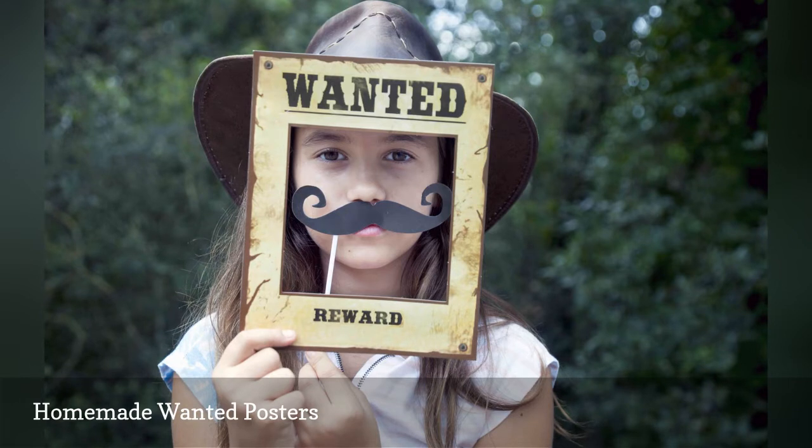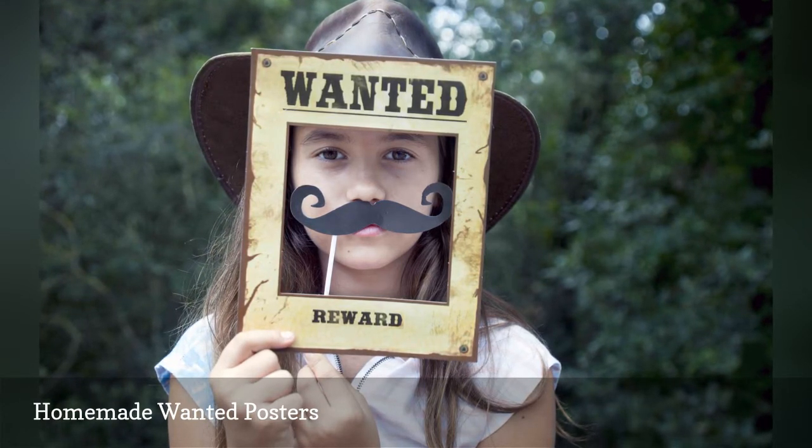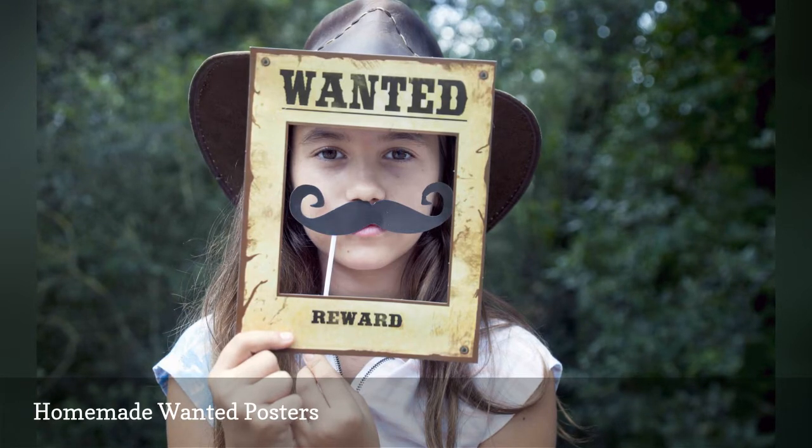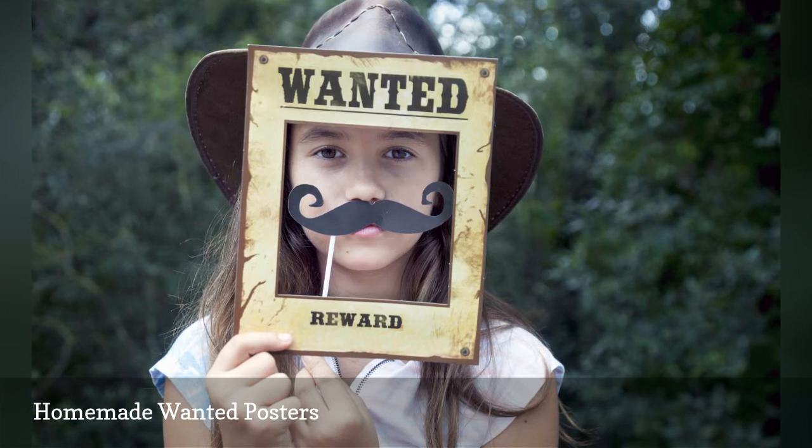Once you have a photo of each guest, mount it on a piece of paper, cardstock, or poster board, depending on the size you wish, with the word "Wanted" printed across the top. Leave enough room below the image for the kids to complete the poster themselves.